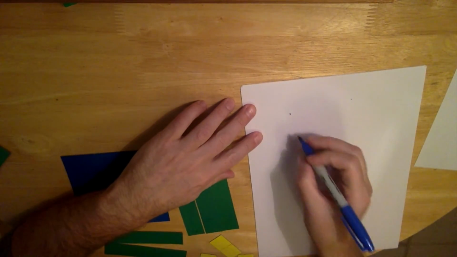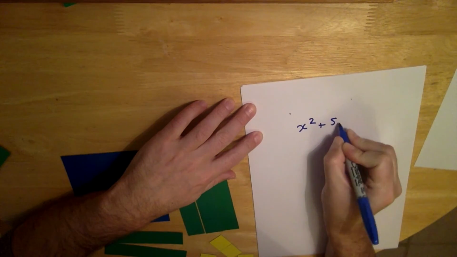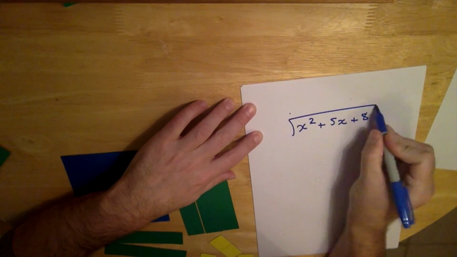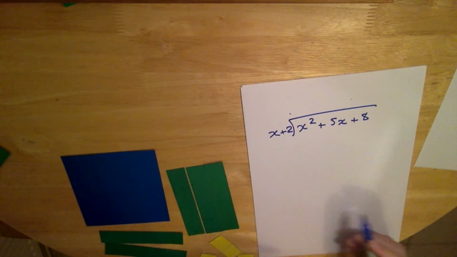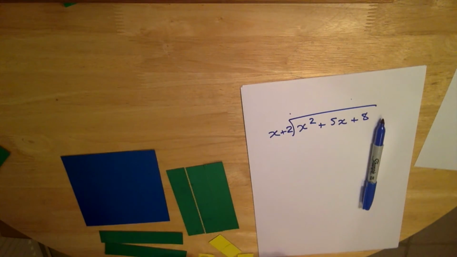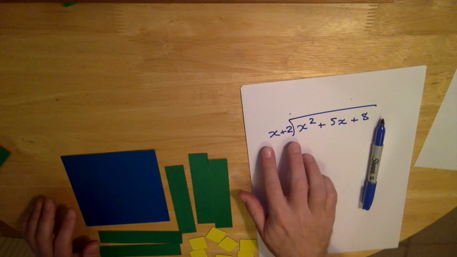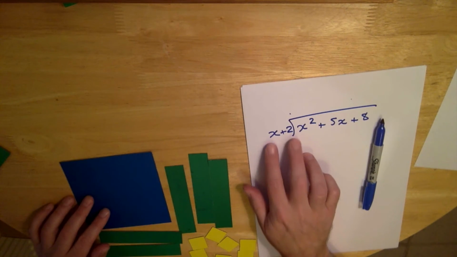Suppose we want to look at a polynomial, let's say x squared plus 5x plus 8. And we want to divide it by another, let's say x plus 2. Now we've got x squared plus 5x plus 8. And we know that one of the factors, just like 168 divided by 12 earlier, will be x plus 2.